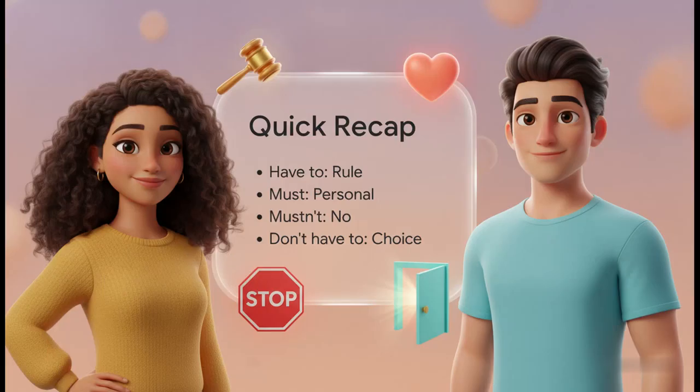Okay, let's do a super fast recap to build your confidence before we finish up. Remember, have to is for outside rules. Must is for strong personal rules. Mustn't means it is absolutely not allowed, and don't have to simply means it is your choice.